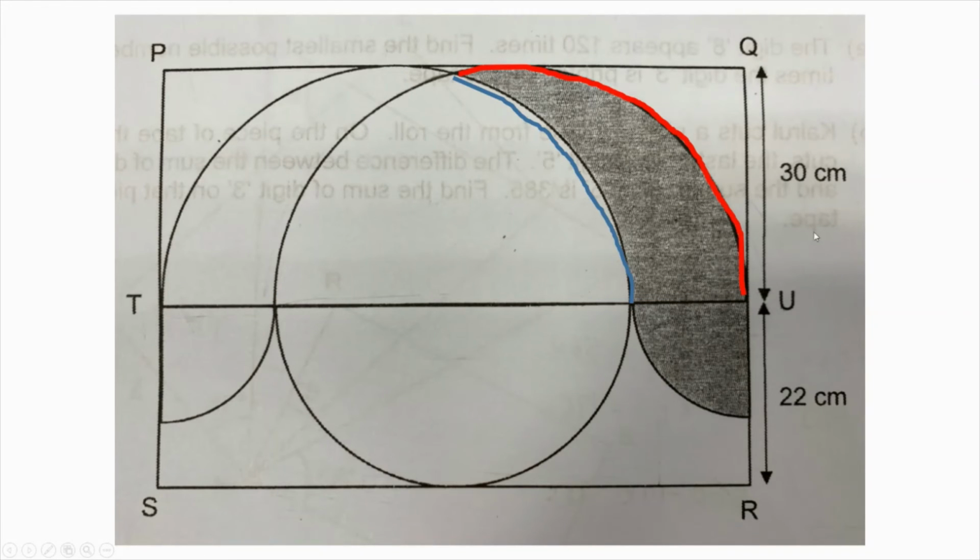So we need to find the length of the red portion and then the blue portion. Then we realize that, hey, how do we find it? I mean, the red portion is actually part of the bigger circle, right? But this blue portion looks kind of weird. But actually, if you look at it closely, this blue portion is exactly the same as this yellow portion. What does this mean then?